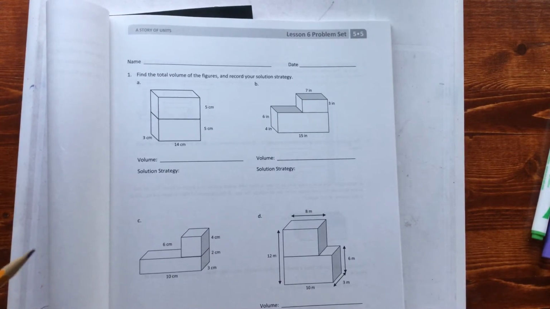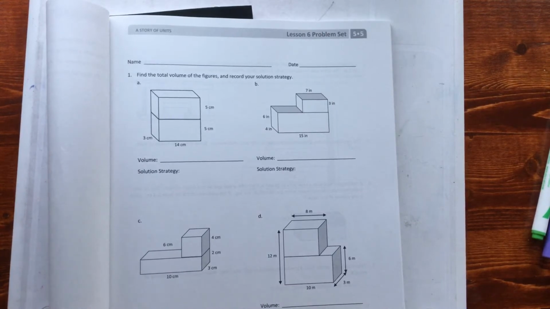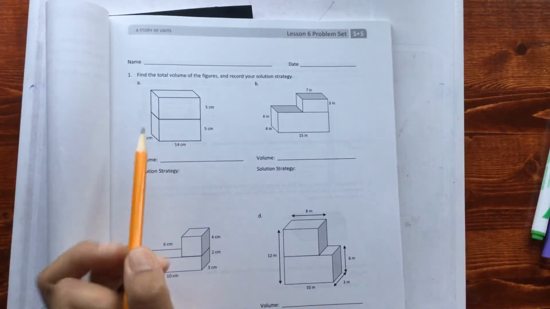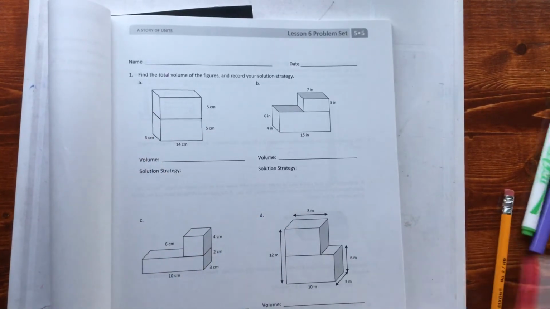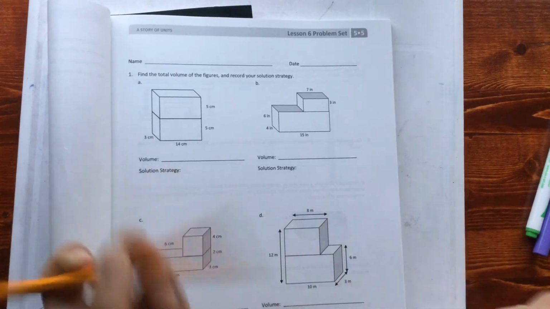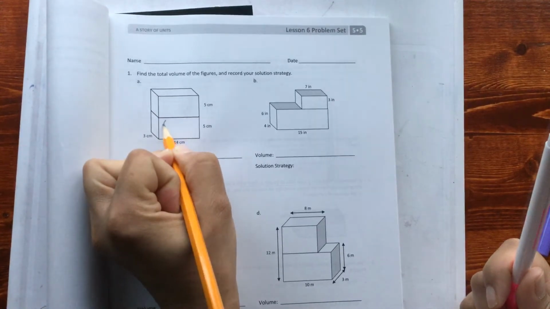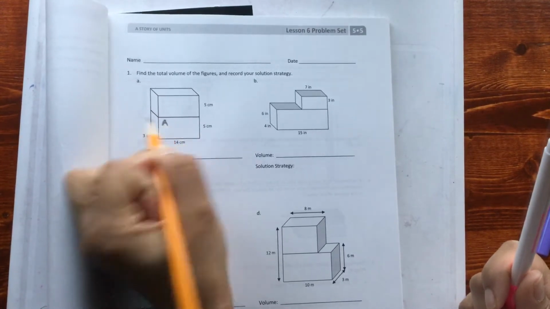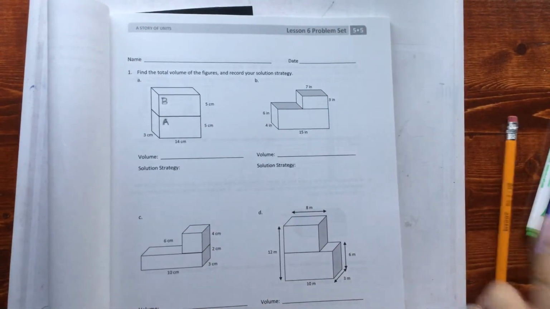It's best to start by looking at the prism that has the length, the width, and the height labeled, because that kind of helps you understand how to find the length and the width and the height of the second prism. So I'm going to use some colors to help us with this. I'm going to label this bottom prism for problem 1A. This is going to be prism A. And then the top one's going to be prism B.